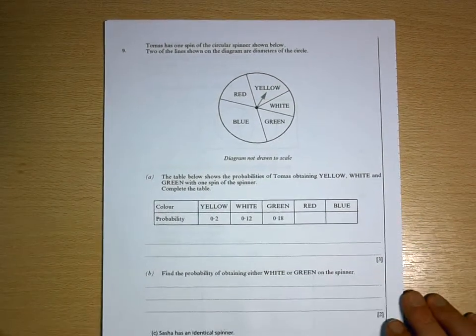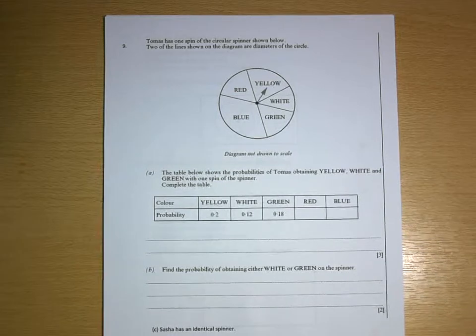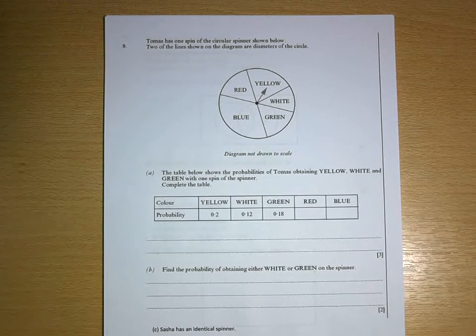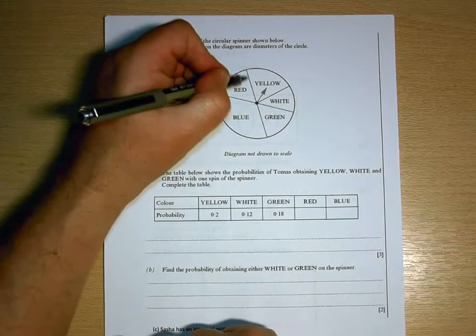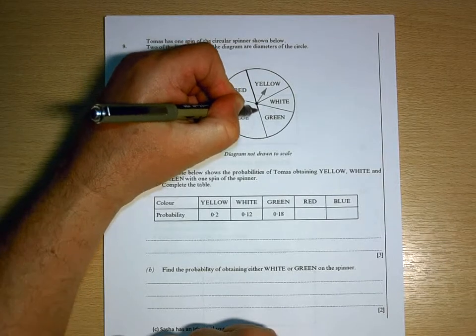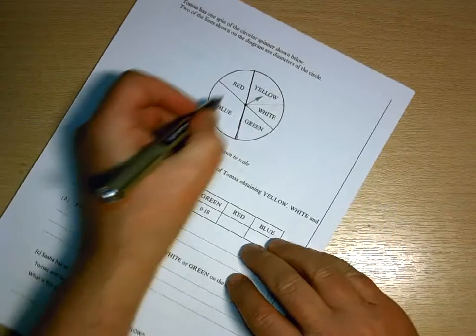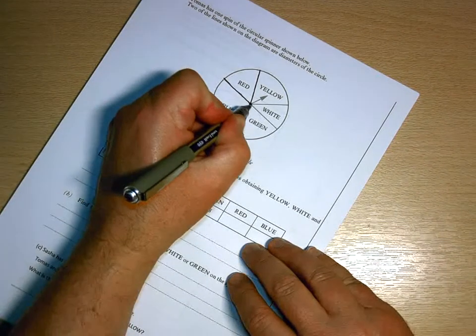Question 9. Thomas has one spin of the circular spinner shown below. 2 of the lines shown on the diagram are diameters of the circle. So diameters go right the way through the center of the circle. So we have that line there, which is the diameter, and that line there, which is the diameter.